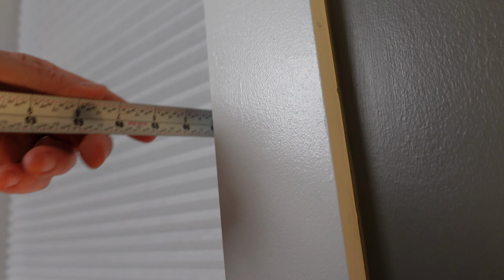Your final measurement is going to be a single measurement, and it's the depth of your window, because you want to make sure that your blinds or your shades are not too deep to fit within, but also not too small to look kind of odd within that space. You want to position them in the right spot. So you just measure from the inside out in order to get that measurement.